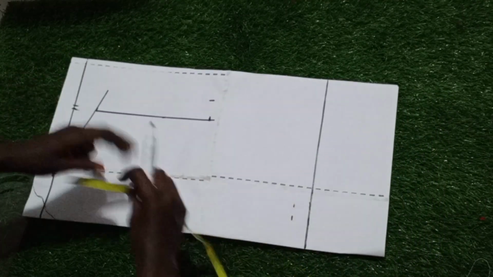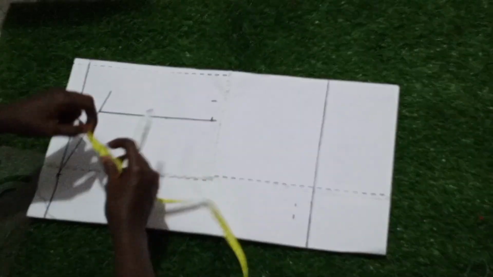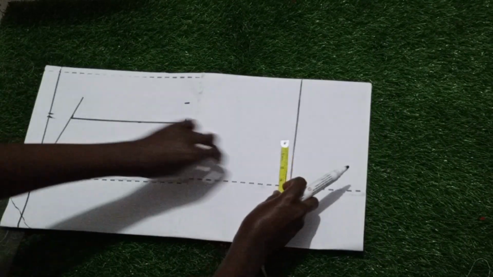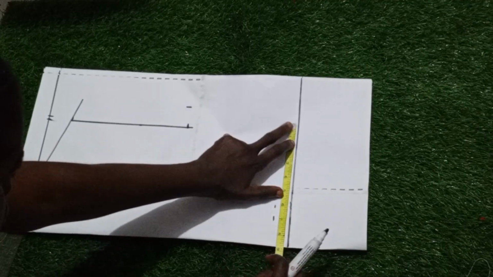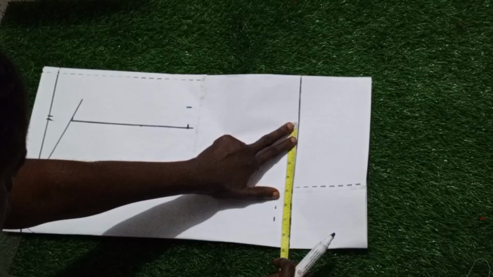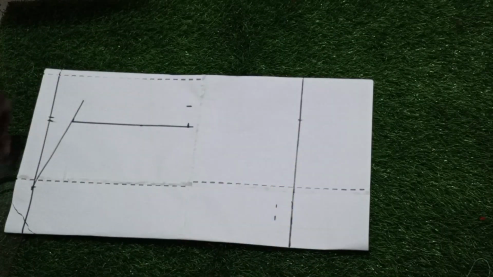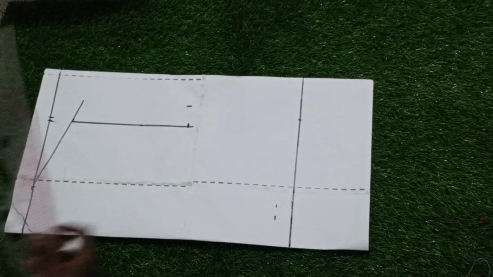Alright, the next measurement that I will put is my waist measurement divided by 4. The waist circumference divided by 4. That is what I'm going to put here. I'll put it, and I will join the 2 lines together.